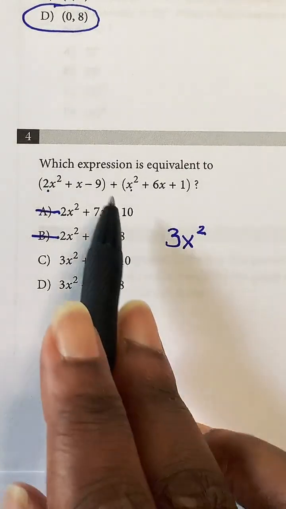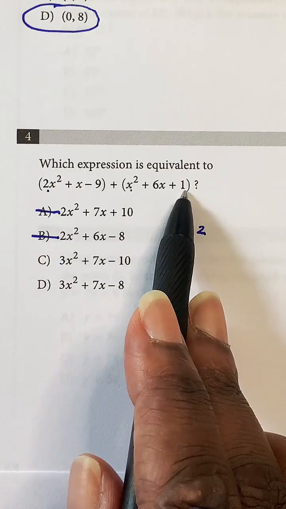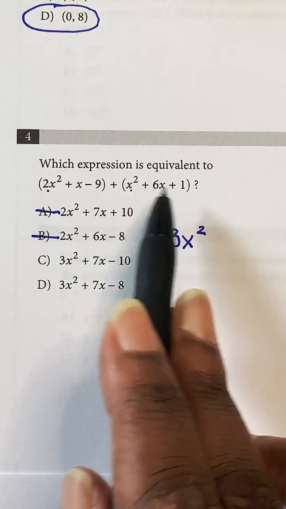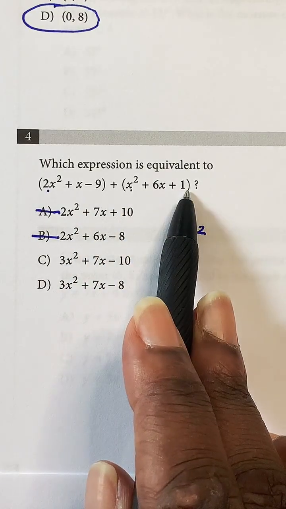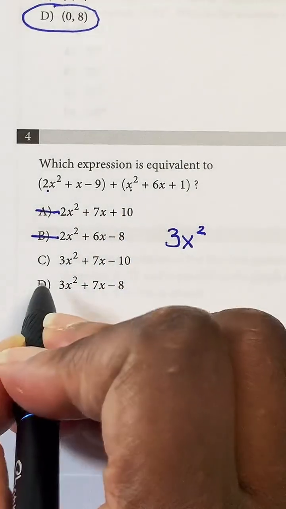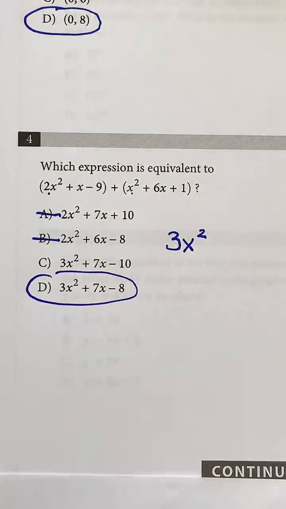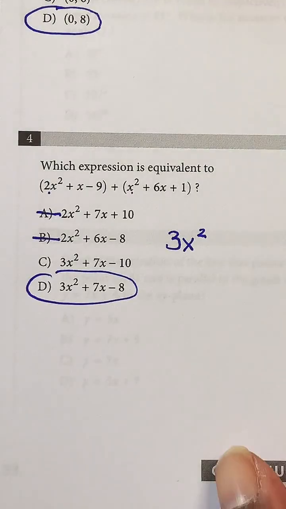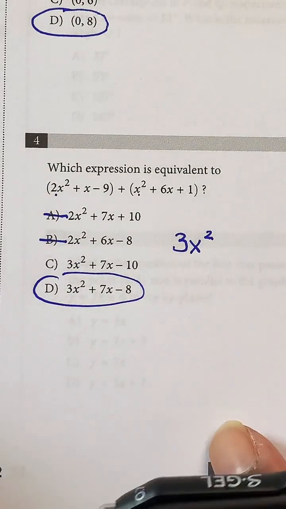Now, I notice C and D are very similar except for the last two numbers, right? So why don't I see if I can add up my constants? I have a negative 9 plus 1. Negative 9 plus 1 gives me a negative 8. So that's why my answer choice is D. Sometimes we can just take a look at some things and then go ahead and mark it off.